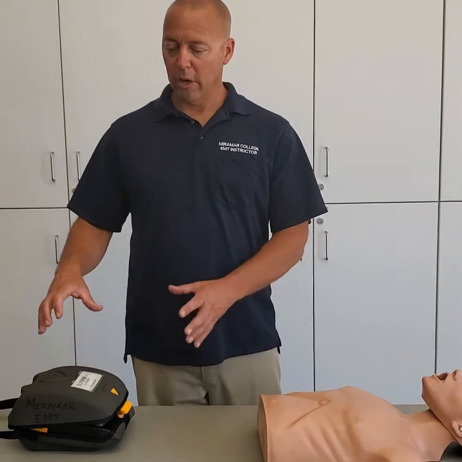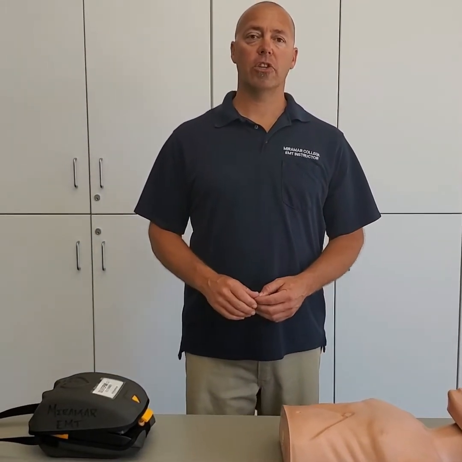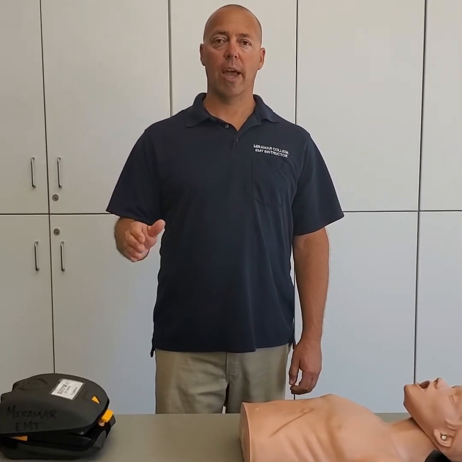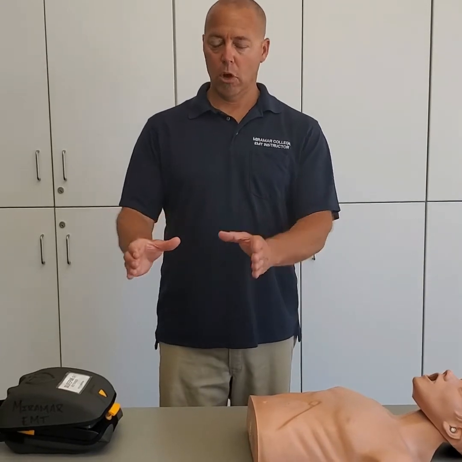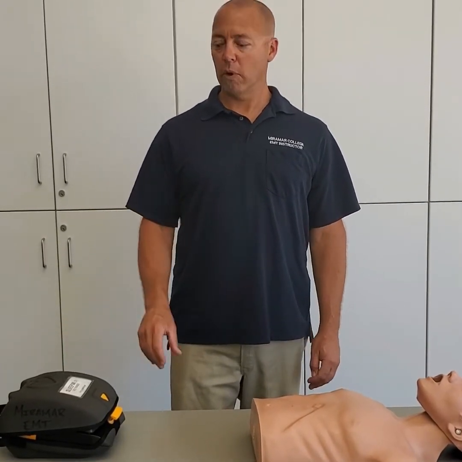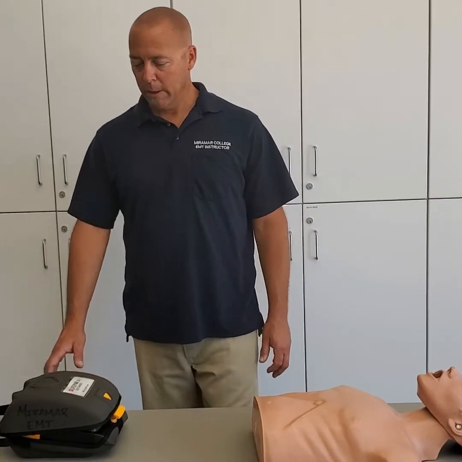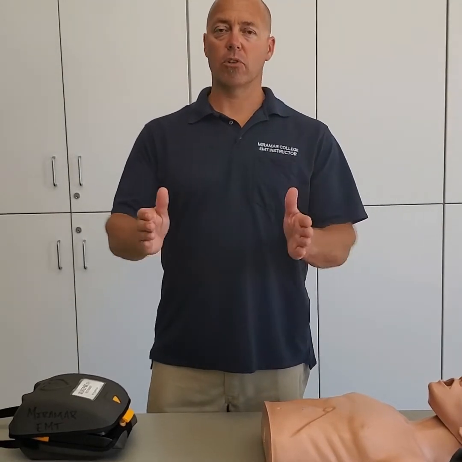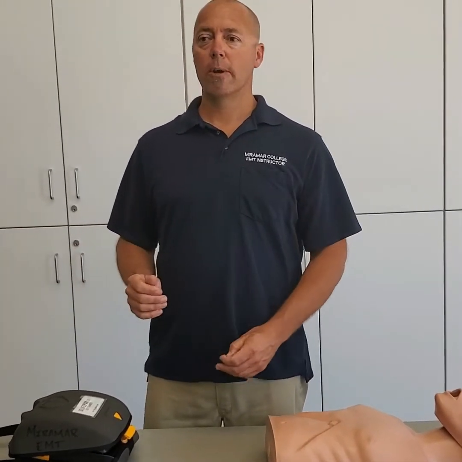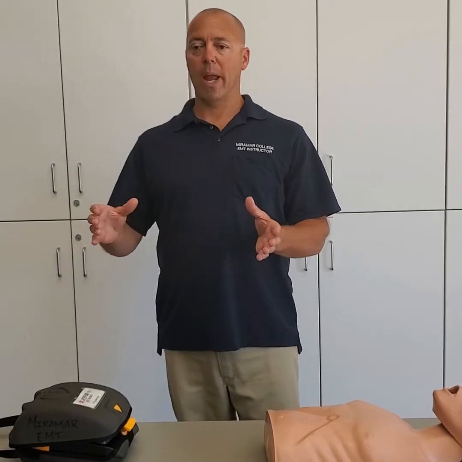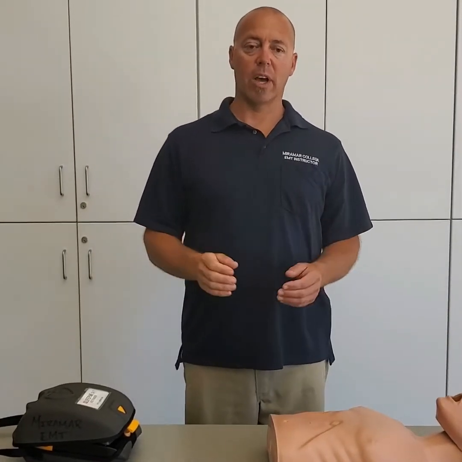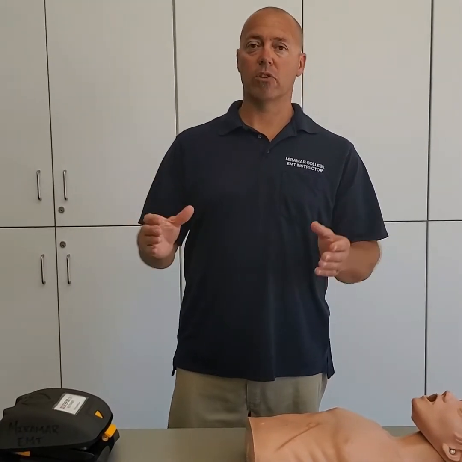In order for us to put this machine on our patient, your patient has to be unresponsive with no pulse and no breathing. Again, unresponsive, no pulse, and no breathing is the criteria for us to apply the AED. Now, the AED can be used on any patient population. It can be used on an infant, a child, and an adult. An adult for AED purposes is going to be anybody 8 or greater. Anybody less than 8 would be considered a child.